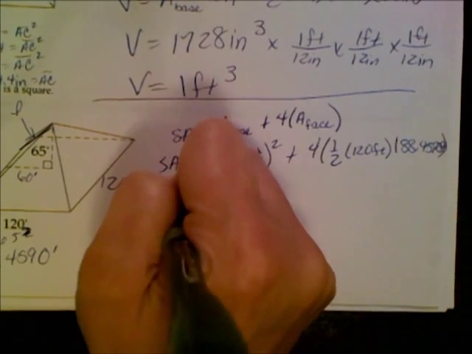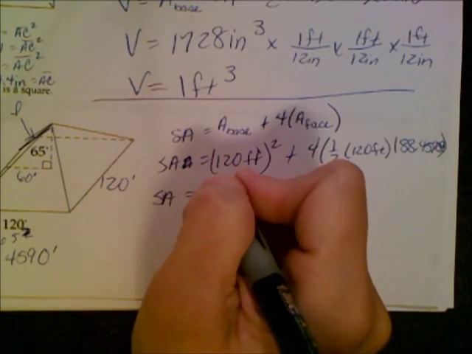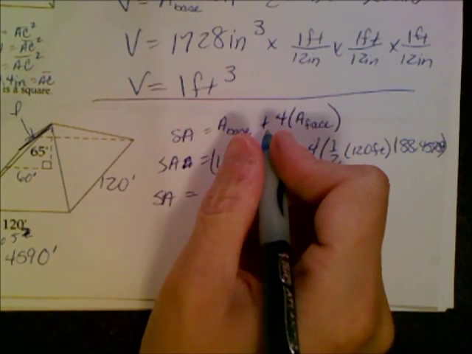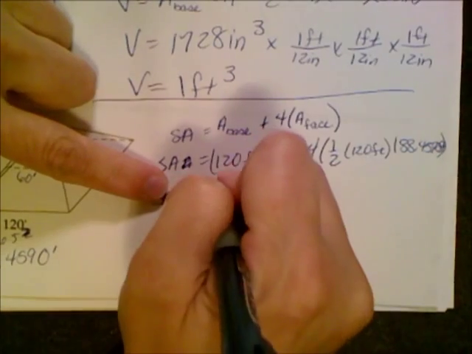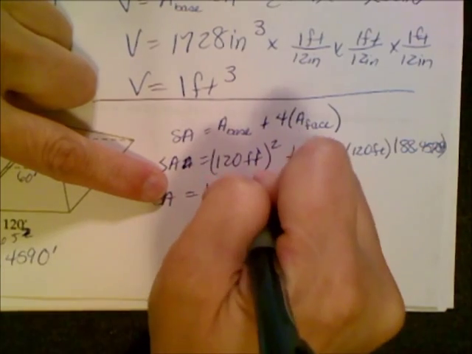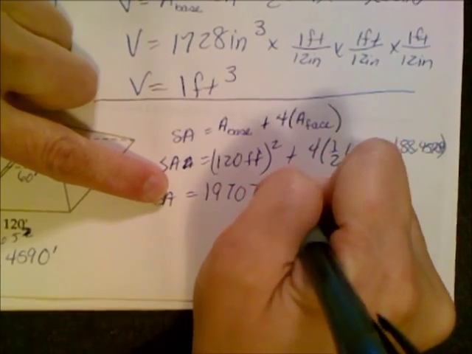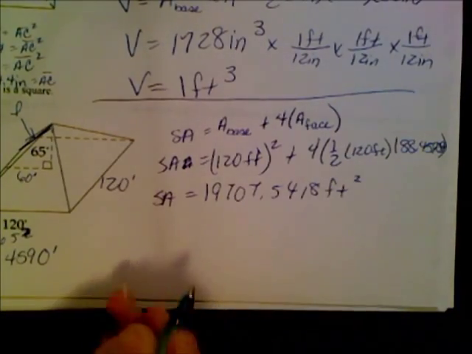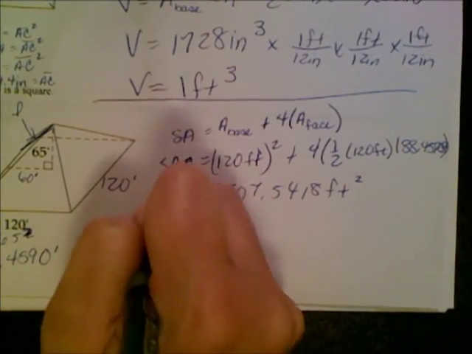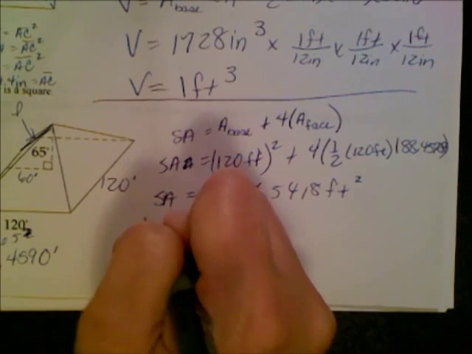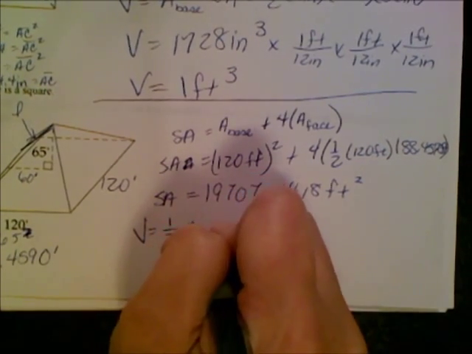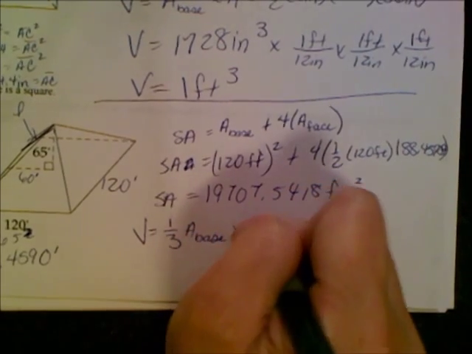So I find that the surface area is 19707.5418 feet squared. And I'll leave that for you to plug into your calculator. The volume, this is a pyramid, so it's going to be 1/3 the area of the base times the height.